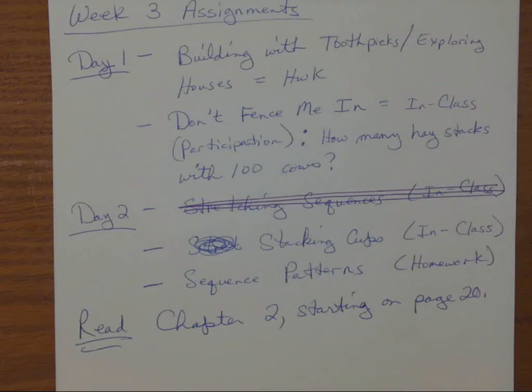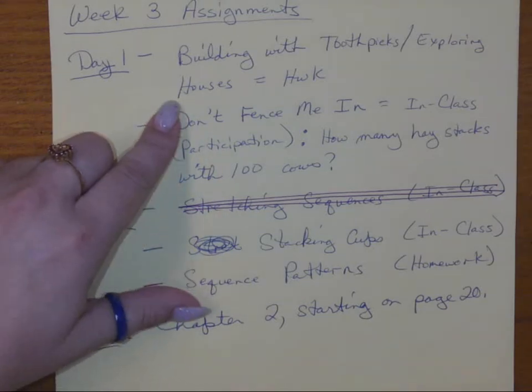Okay, everybody, let's just talk about week 3 assignments. So, from day 1, you should have the homework building with toothpicks and then exploring houses. Again, that's not very many questions. I think it's a total of 5 questions or something like that. But it might take you a while to actually build those things and work with them, or count them, or see the patterns.